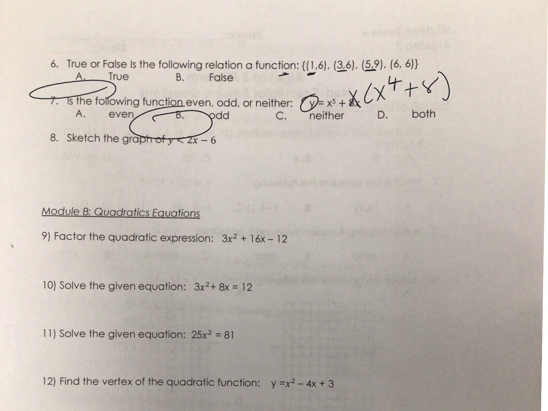Number 8. If you're graphing linear inequalities, you need to know 2 rules. Greater than or less than, you got a dotted line. Greater than or equal to, less than or equal to is a solid line. And then greater than or equal to, you shade above. Less than or equal to, you shade below.